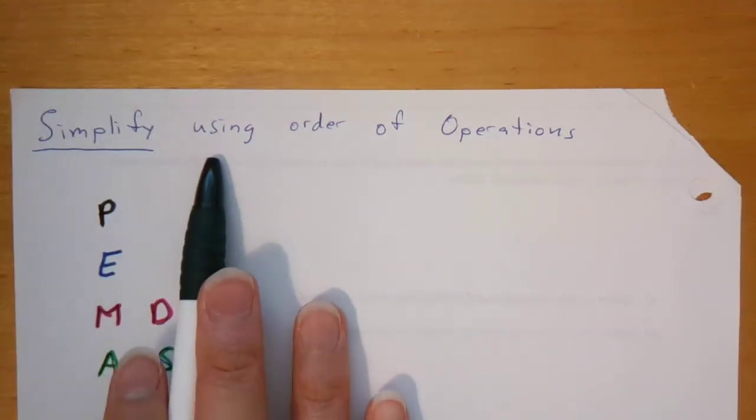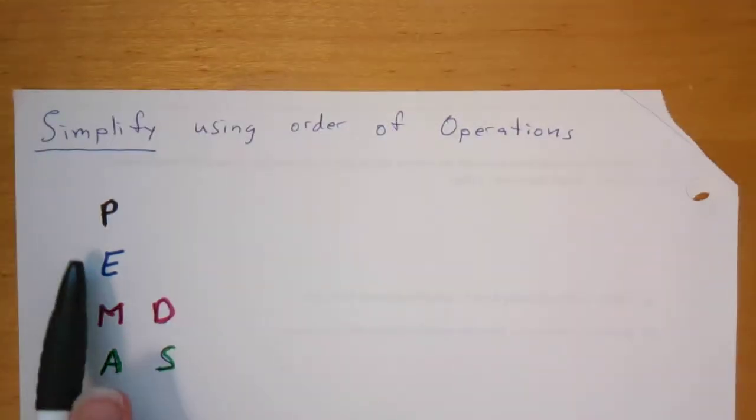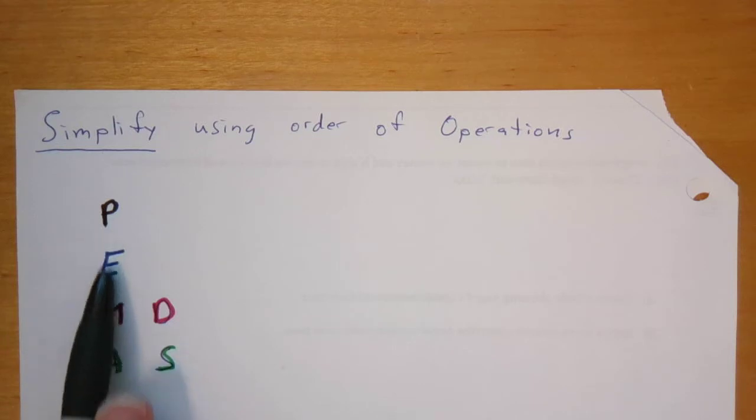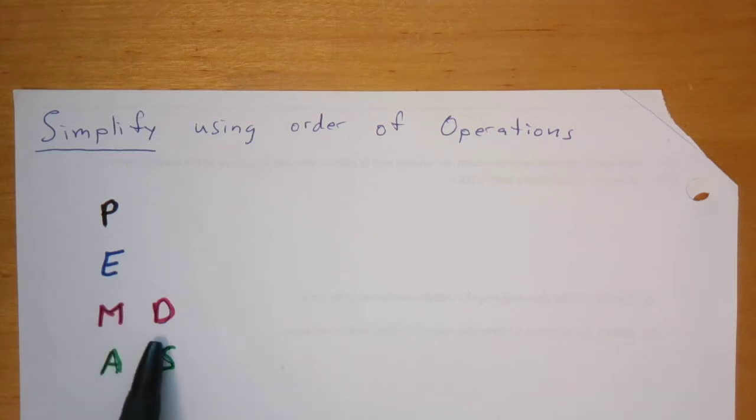Simplifying using order of operations. The way you do this is first you simplify anything inside the parentheses. Then you do any of the exponents, the exponent operations. Then you multiply or divide anything that you can. Then you add and subtract the like terms.